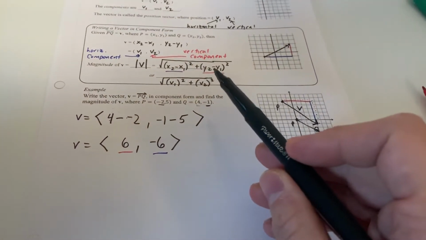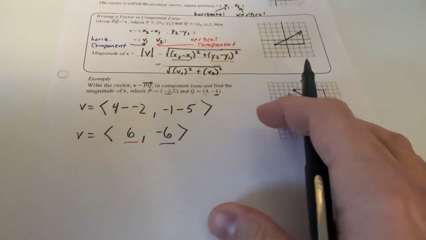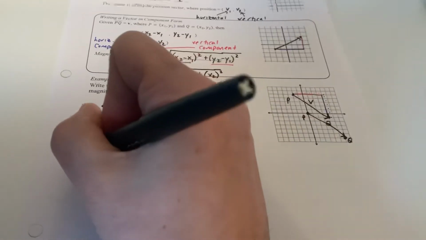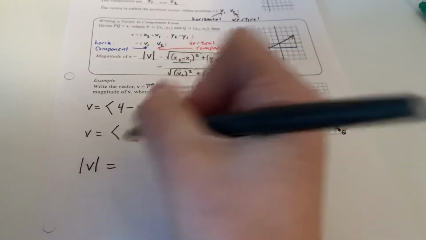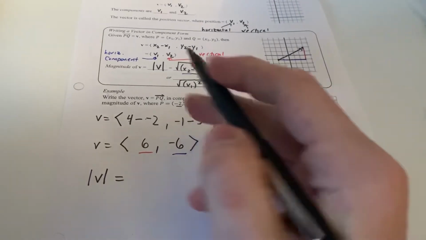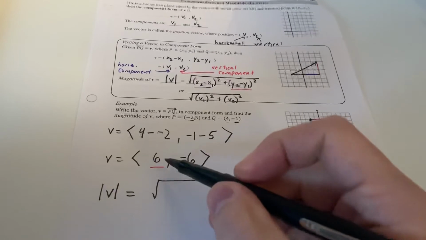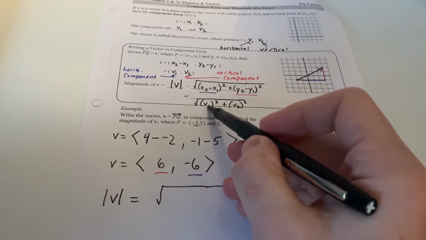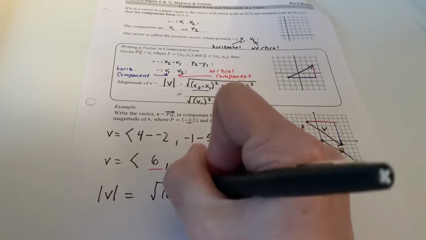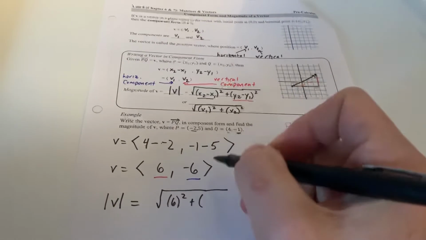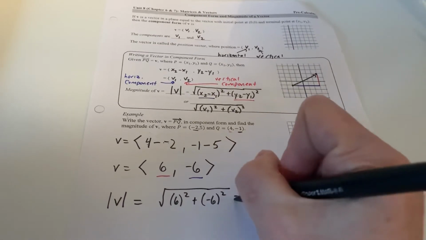So we can use this little formula here, which is derived from distance formula. All right, magnitude is noted with absolute value bars. So we're going to say magnitude of vector v equals, and then we're going to take the square root, and we already found our components, so it's the square root of the horizontal component squared plus the vertical component squared.